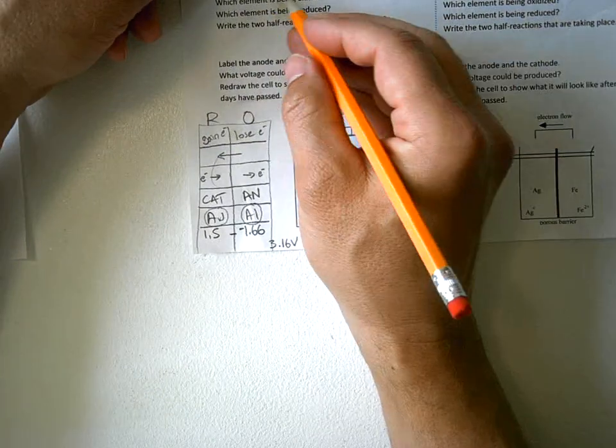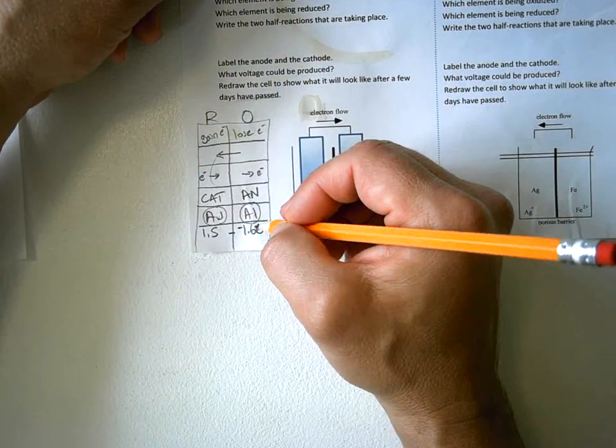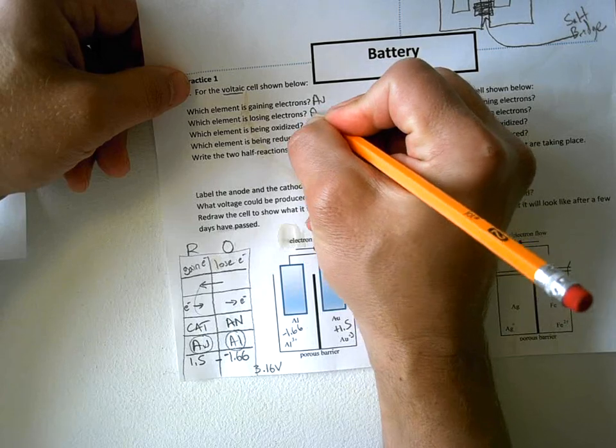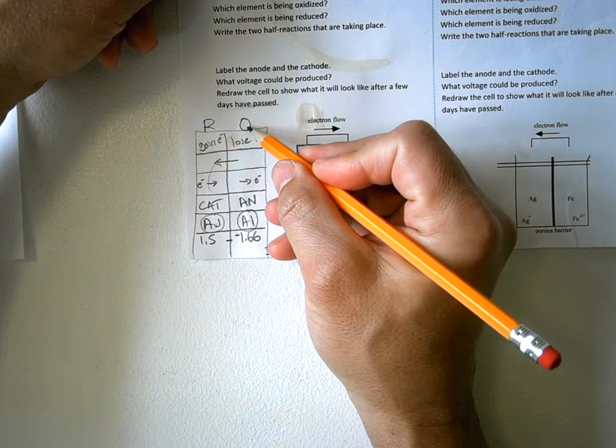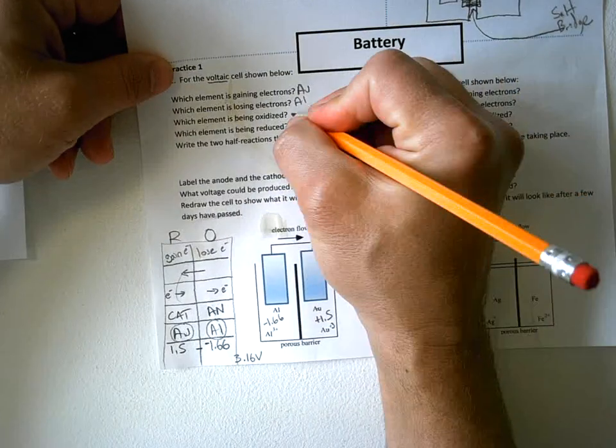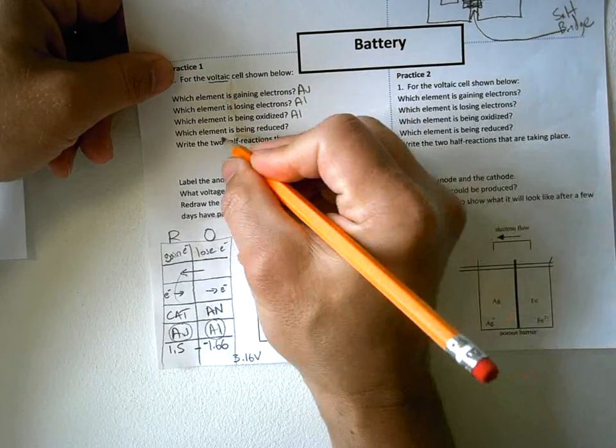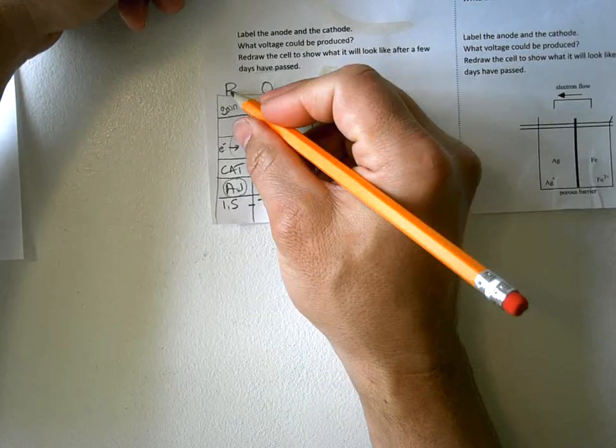Which element is losing electrons? Well, the losing is the aluminum. Which element is being oxidized? Well, the oxidized is the aluminum. Which element is being reduced? Well, the reduced is the gold.